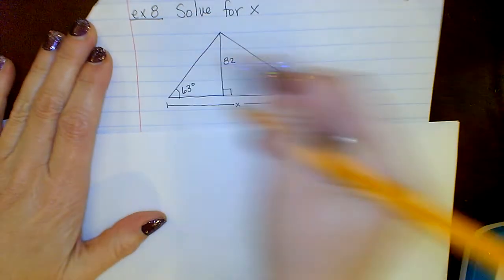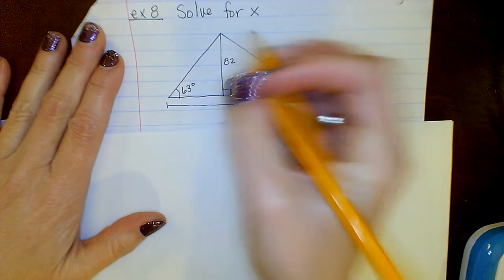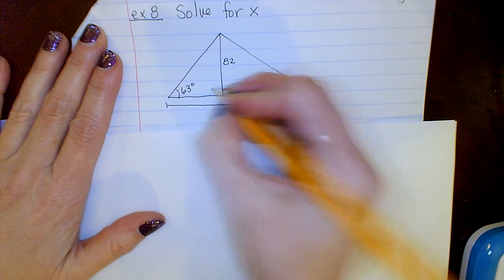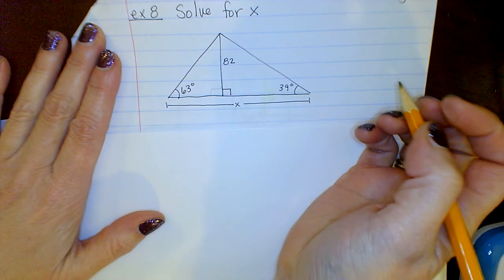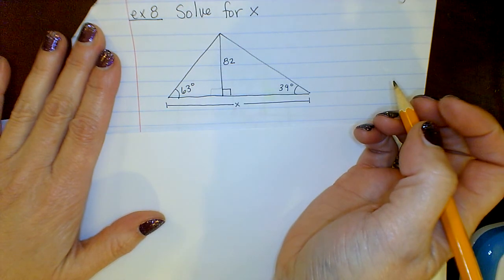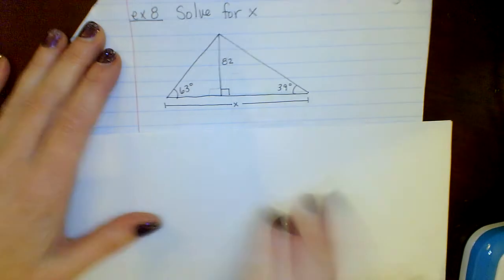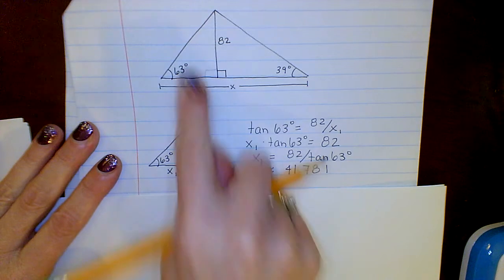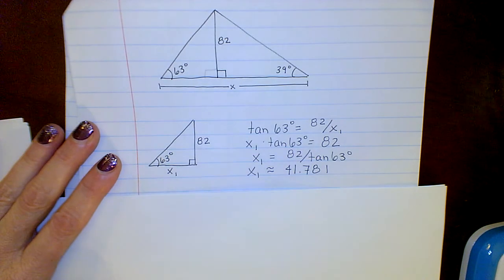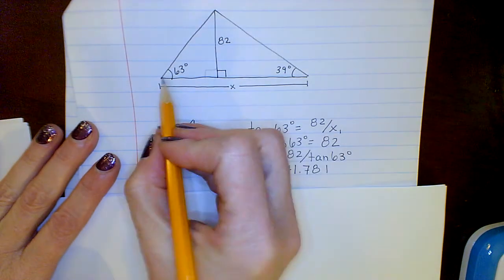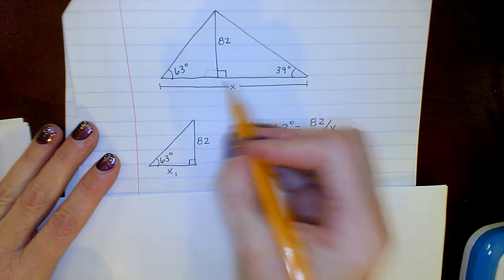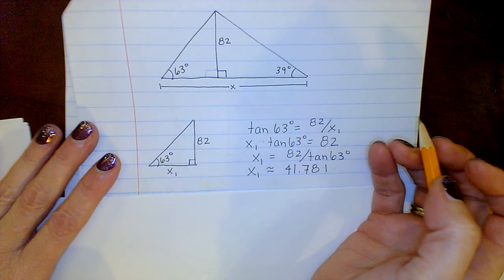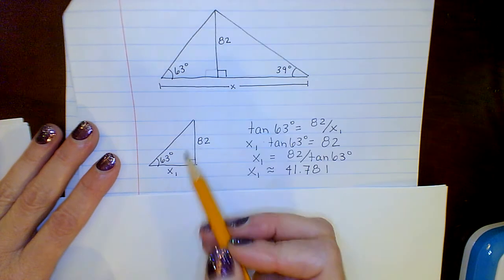So we want to find this full distance right here. Now, because this is a right angle, we know that this too is a right angle. So we have two right triangles. All right, cool. So here's what we're going to do. We're going to break these two right triangles up into left and right. And I'm going to solve for the base of this one and then the base of this one and add those two numbers together to get that full distance. So this one on the left here is this.